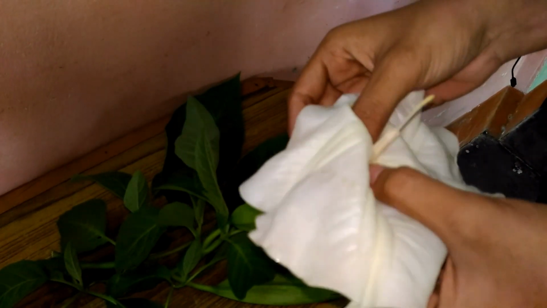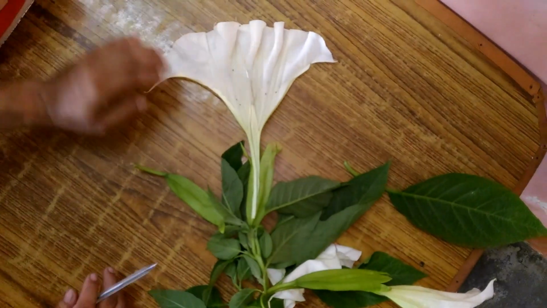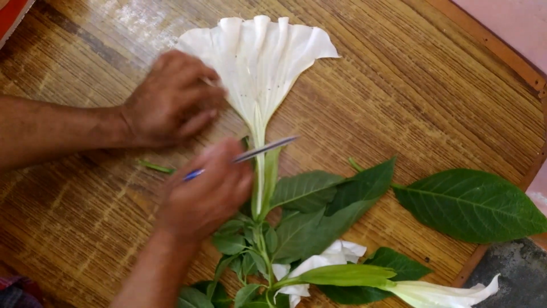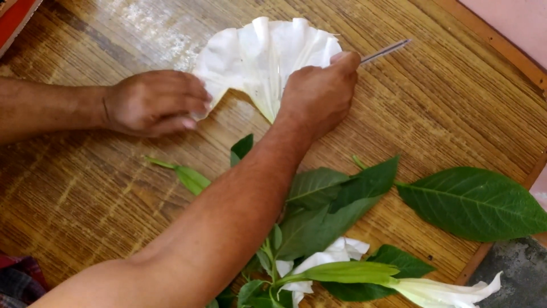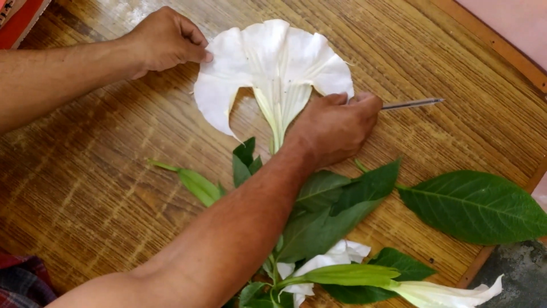These are the stamens along with the gynoecium. After splitting the corolla tube, the structure appears like this.